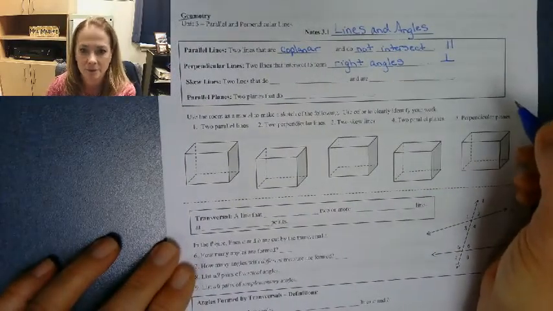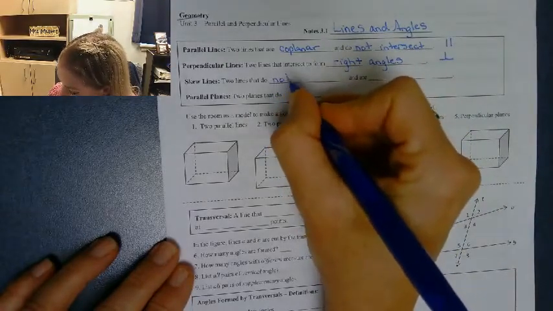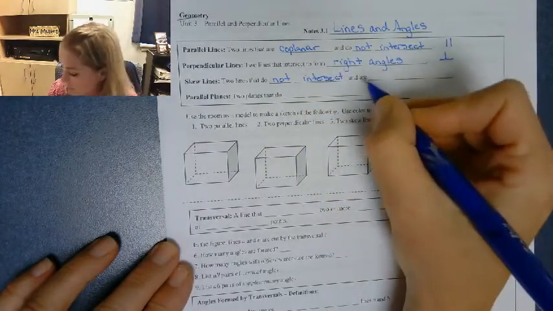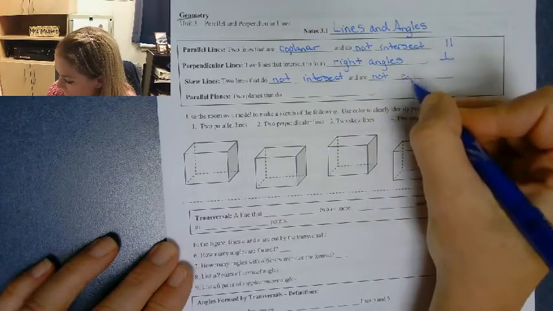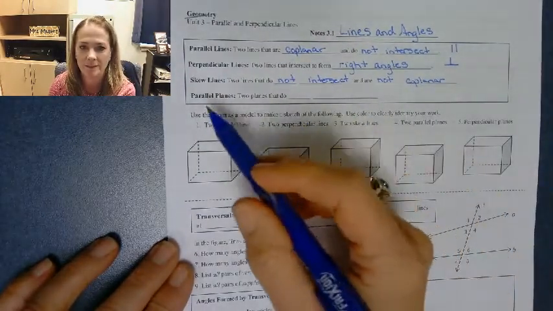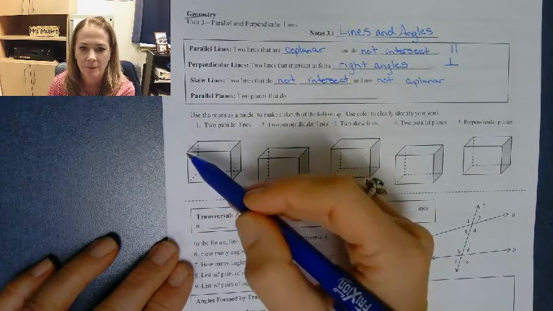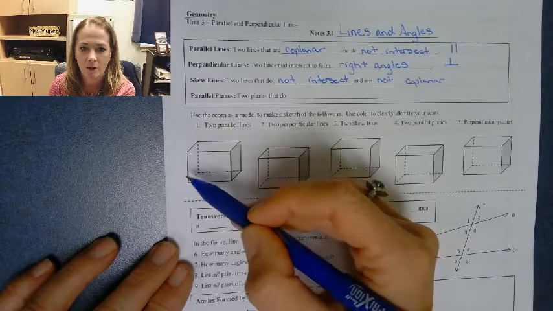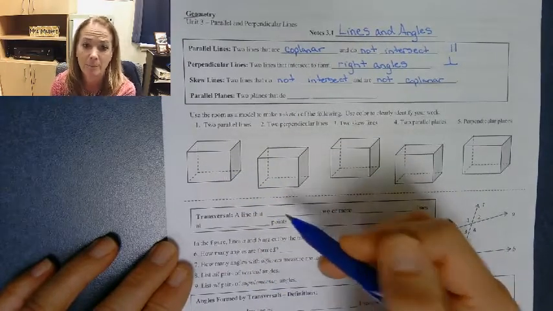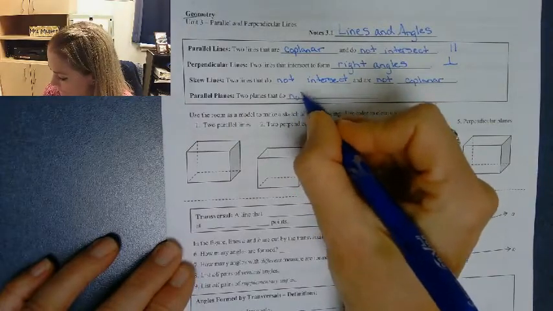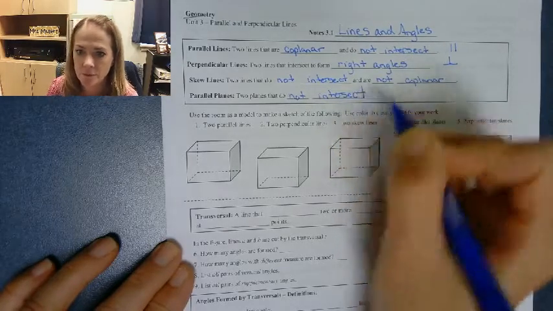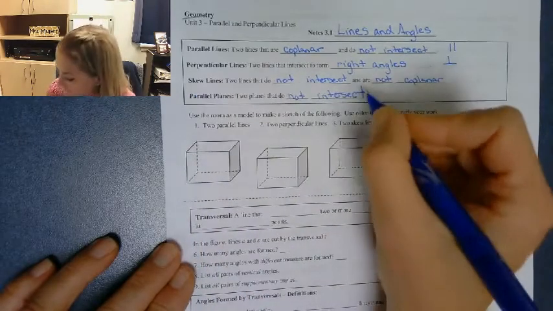Skew lines, these are two lines that do not intersect, and they're also not coplanar. So it's looking like they're going to be parallel, but they are not coplanar. So they're on different sides of the room, if you will. We can say they're all skewed up. You know, it might be on the front of the room, on the left wall here, this edge, and then maybe on the bottom edge, back edge right here. So something like that. And then parallel planes are just two planes that do not intersect. So this is just vocabulary, and we've used all of this language before. Maybe not skew. But just remember, skew is all skewed up.